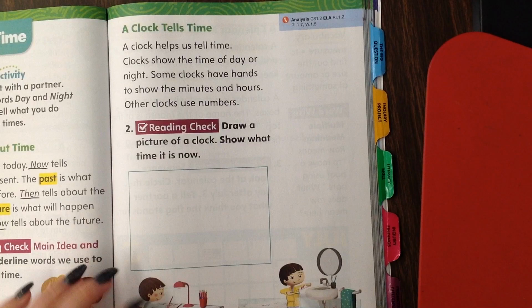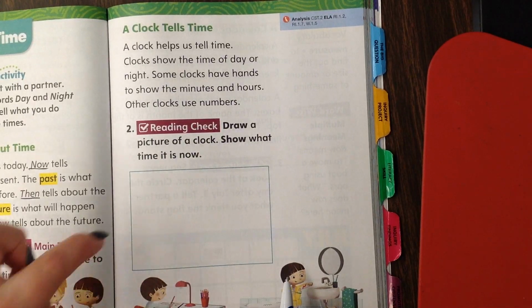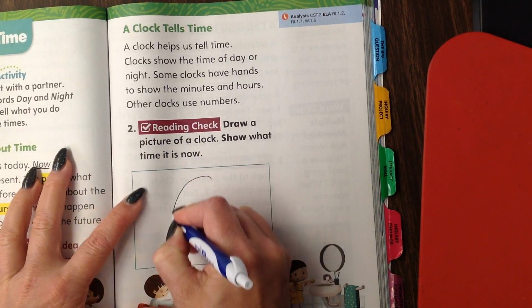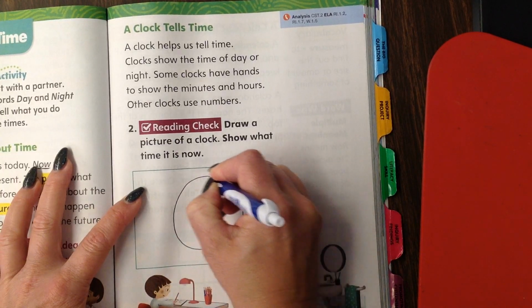All right, so a clock helps us to tell time, and it shows us the time of day. So down here, it wants us to draw a picture of the clock and to show what time it is now. So go ahead and draw yourself a clock.